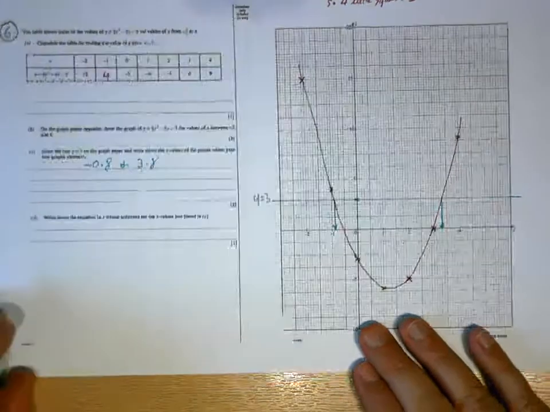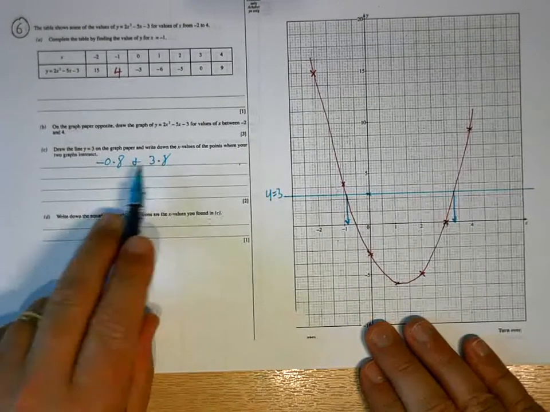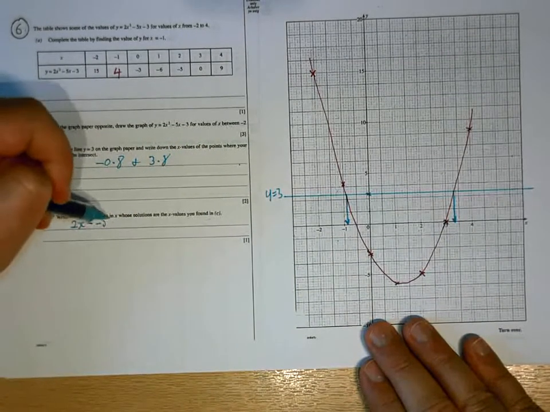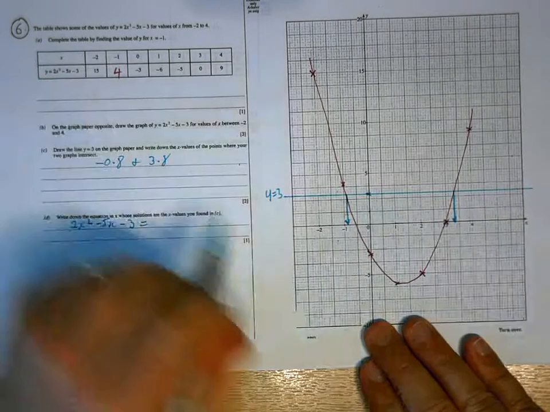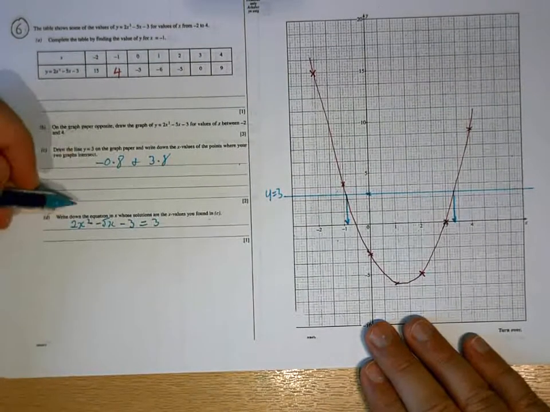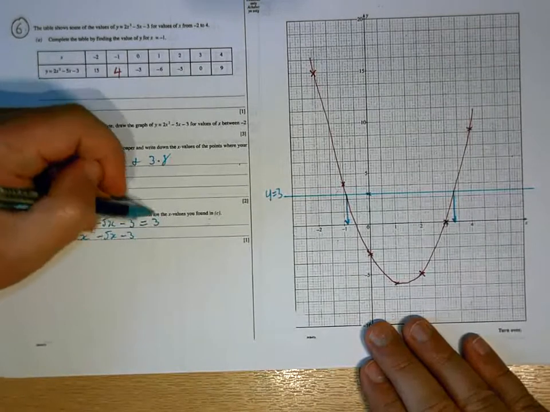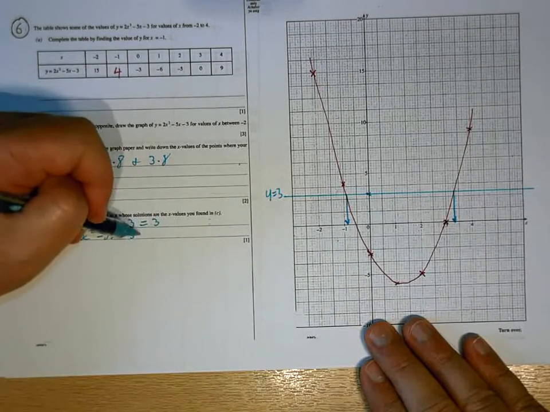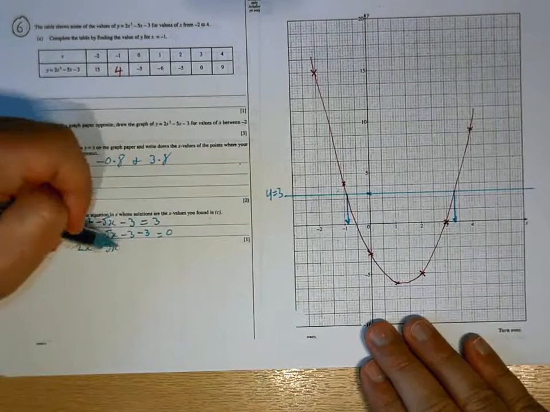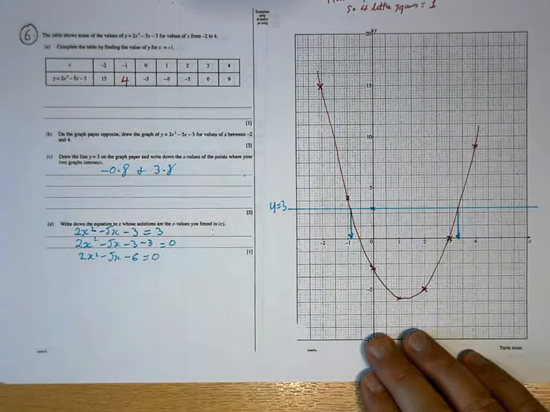And this is the A star bit again. Write down the equation whose solutions are those. So those solutions are when that 2x squared minus 5x take 3 is equal to that 3. It's not asking you to simplify it, but we will anyway. 2x squared take 5x take 3, bring that across, it goes from positive to negative. So we get 2x squared take 5x take 6 equals 0. Really horrible because of that scale.